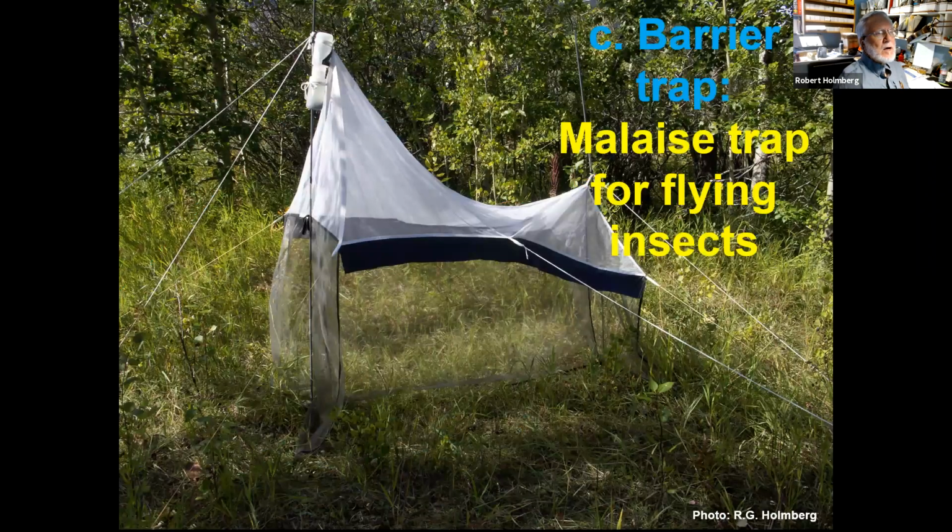This is another barrier trap. It's called a malaise trap, and this one has one vertical netting. Insects fly into it, and then they go up through a funnel-like apparatus into a collecting container.